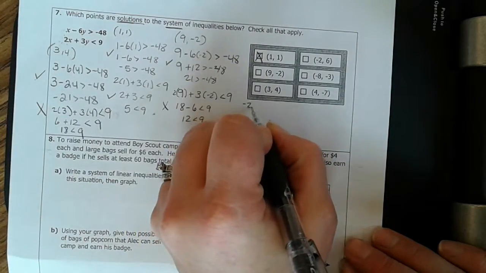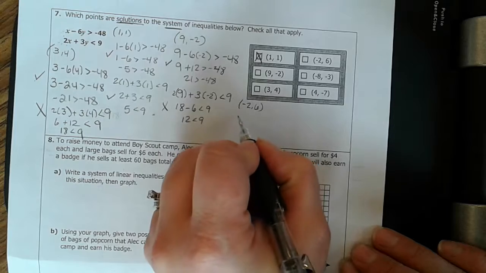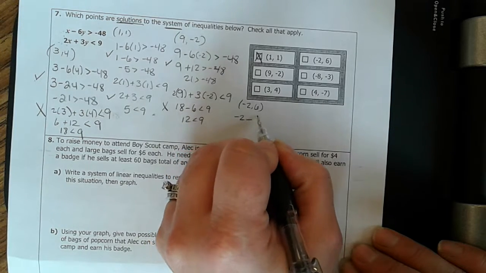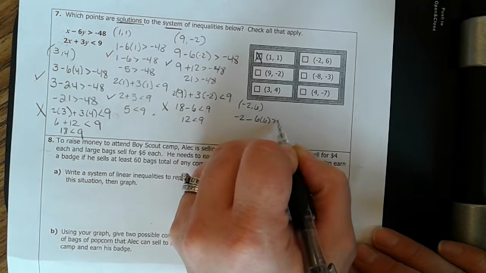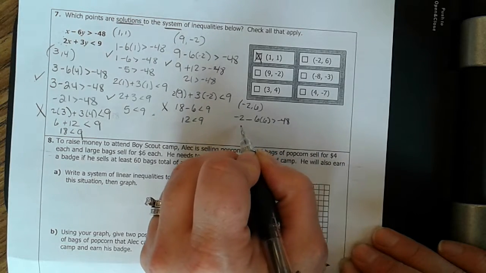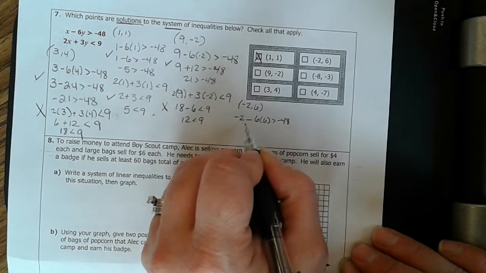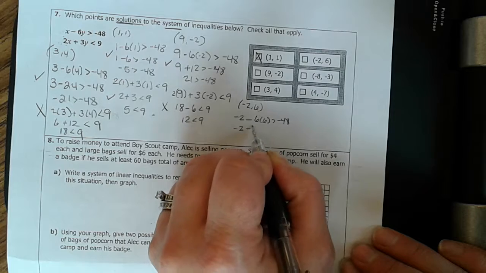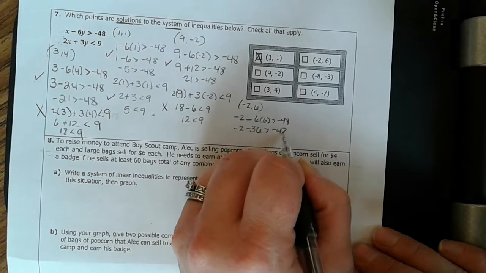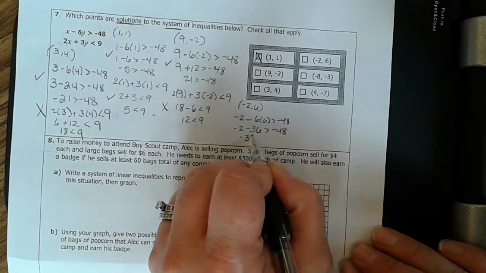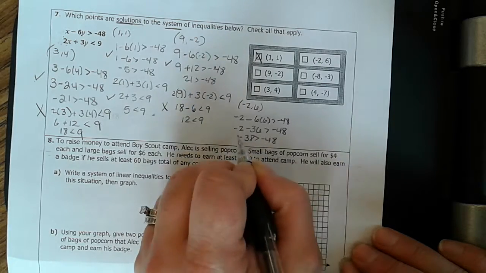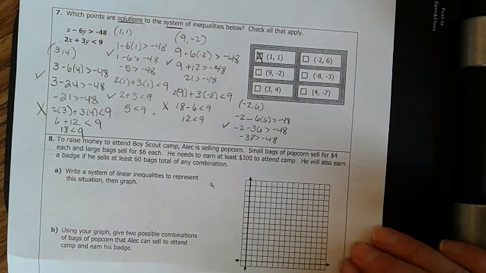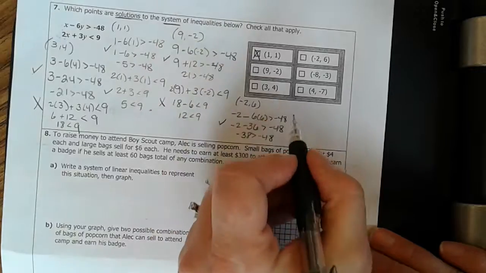All right, negative 2, 6. Negative 2 minus 6 times 6 is greater than negative 48. So we have negative 2 minus 36 is greater than negative 48. That's negative 38. Okay, so that negative 38 is greater than negative 48, so that checks out.